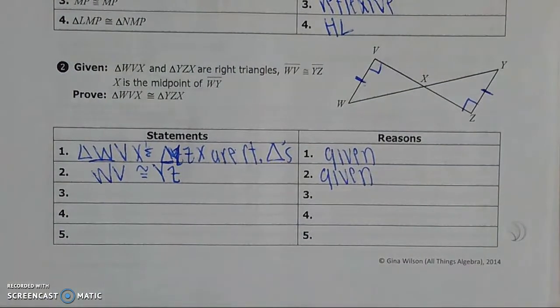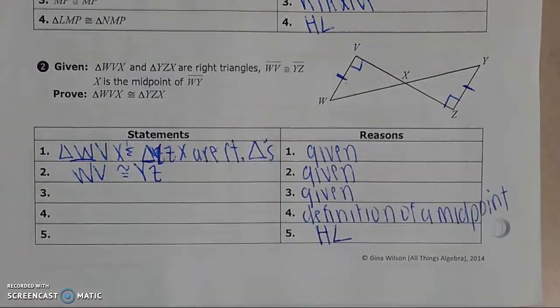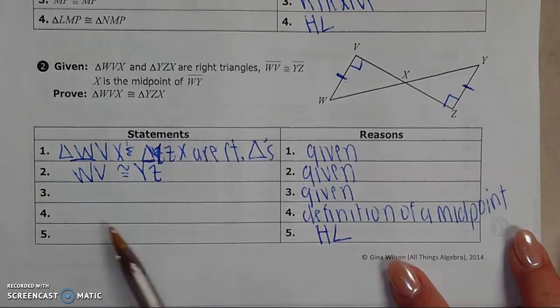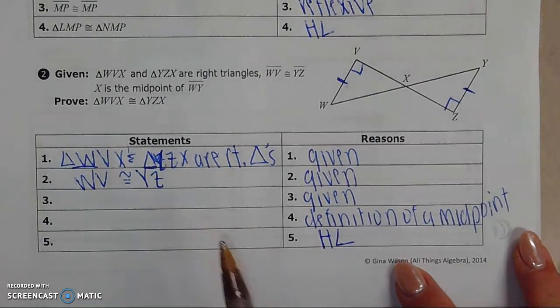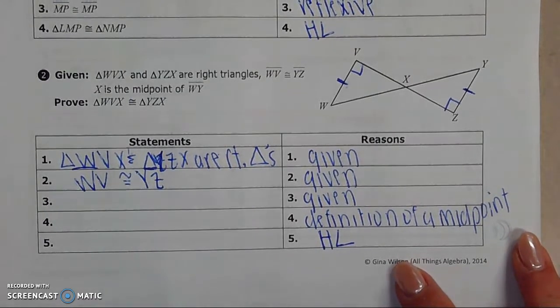I'm going to pause for a second and I'm going to fill some stuff in. And then you are going to complete the rest. Okay, so you have 3 boxes to complete. They need to be completed along with angle, angle, side in order to get credit.